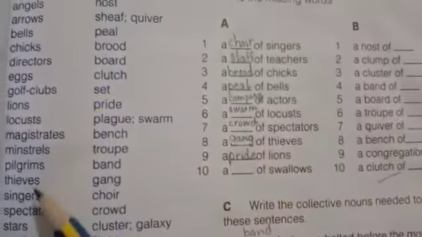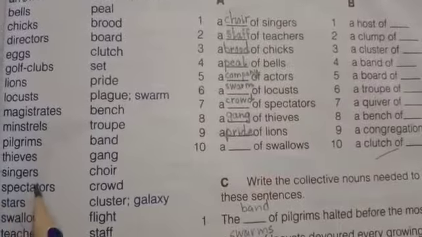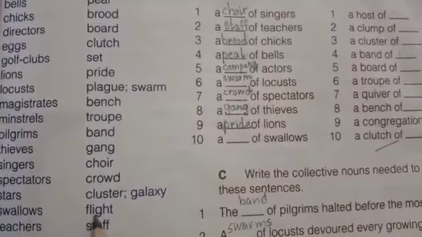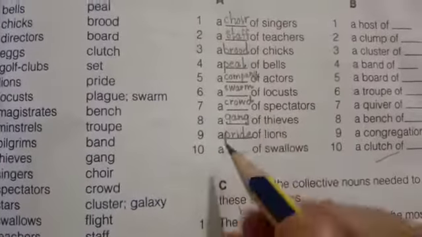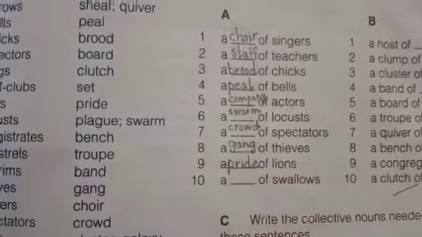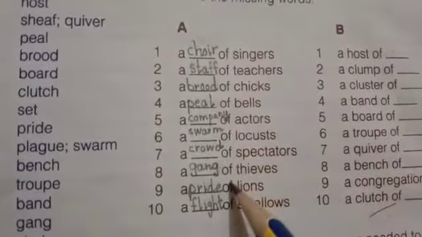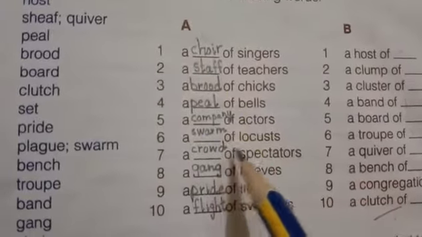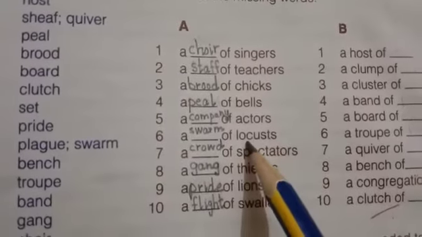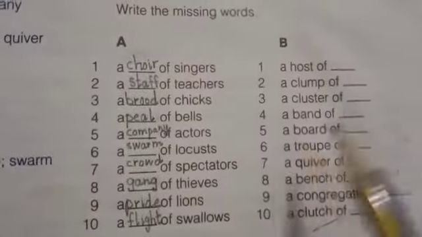What is that? Find it from here. Yes, a flight of, where is it written? Yes, a flight of swallows. Write it here. You also have to write part A in your notebook as homework. Okay. Now it's the turn of part B.